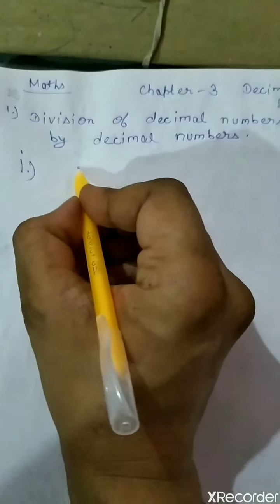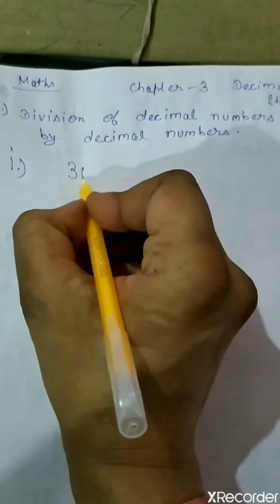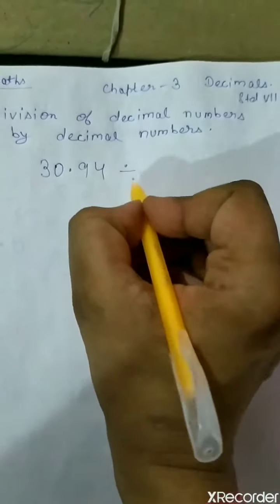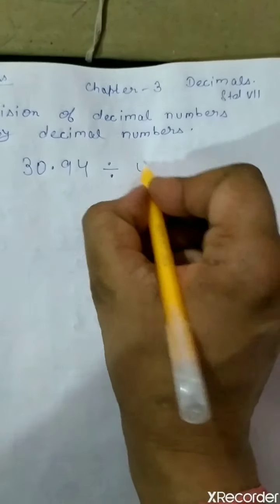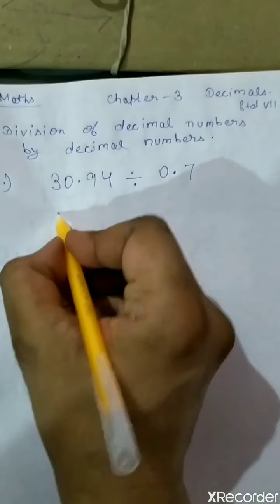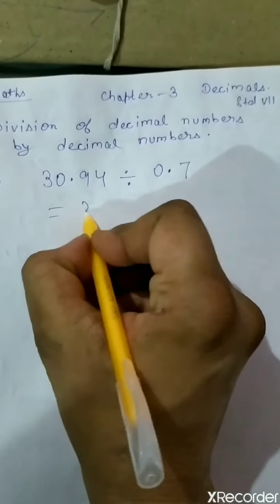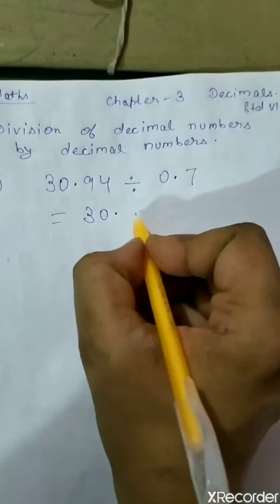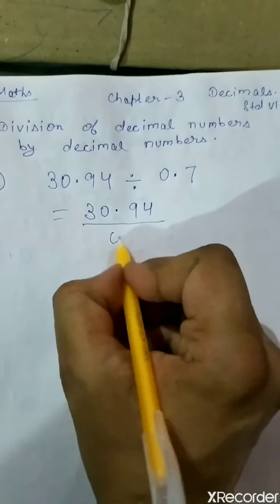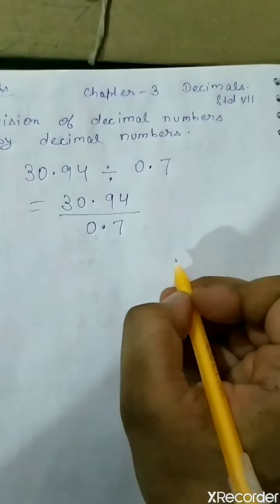You can see, if the number is 30.94 divided by 0.7, then you will write this as 30.94 by 0.7.